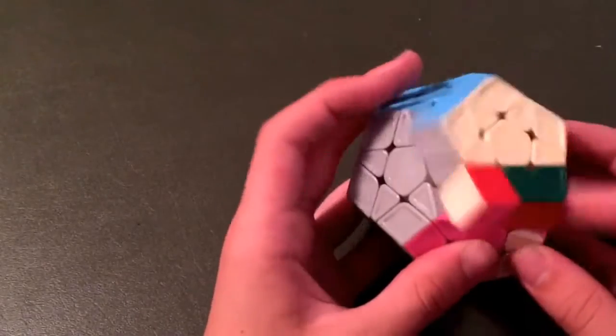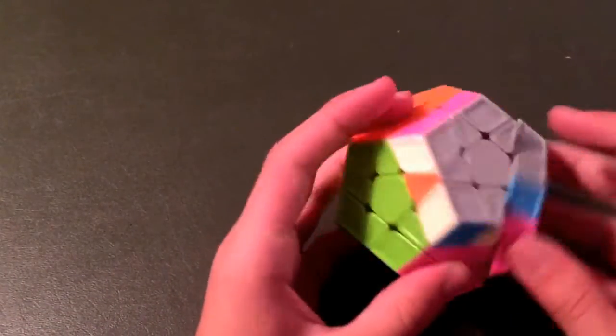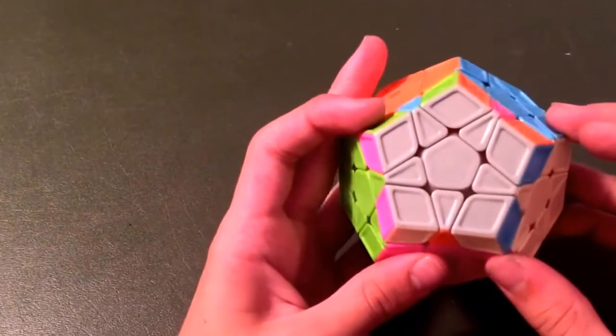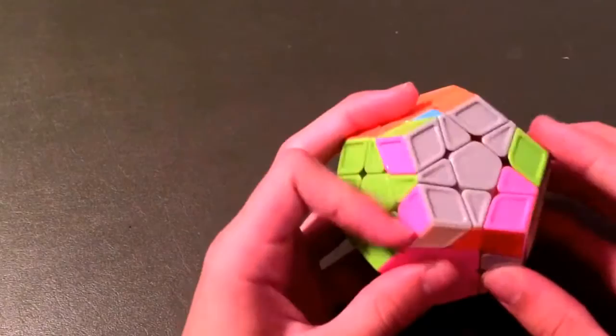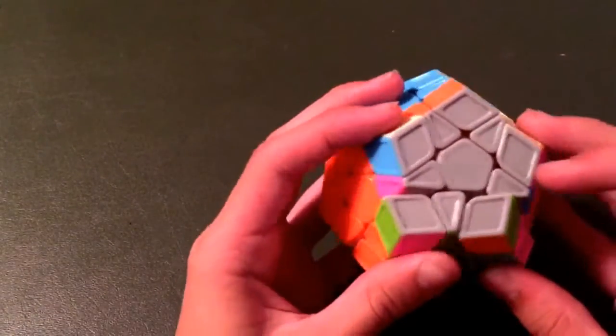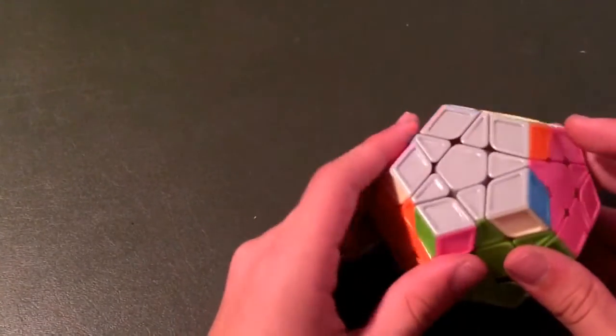So I'll just show you a quick example for a 5 cycle. That's not a 5 cycle. There we go. Okay, so here is a 5 corner cycle.